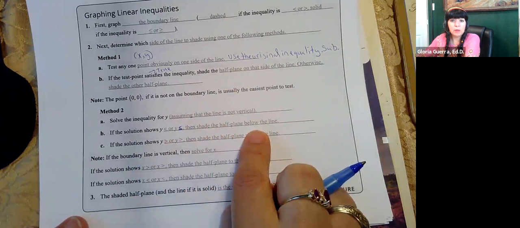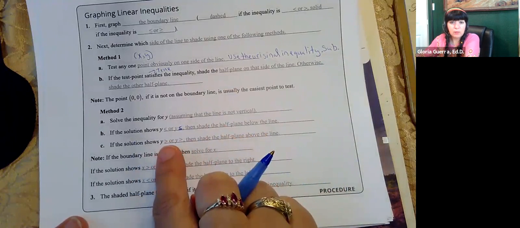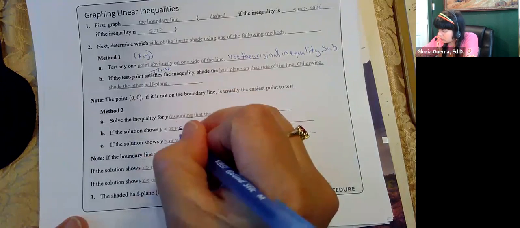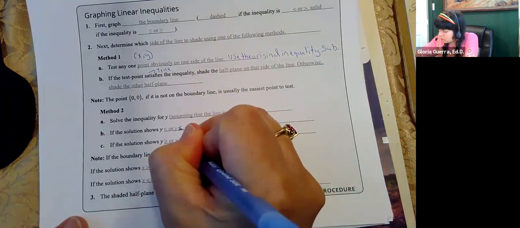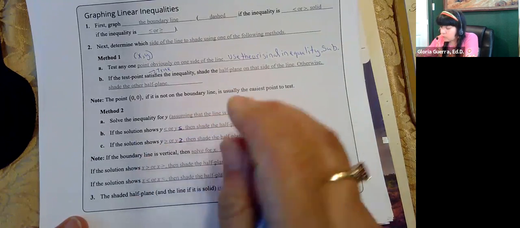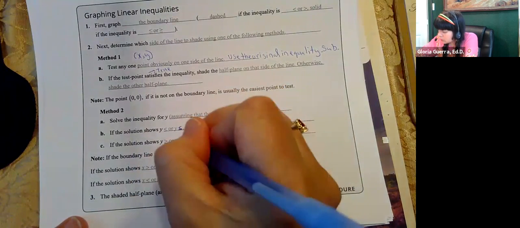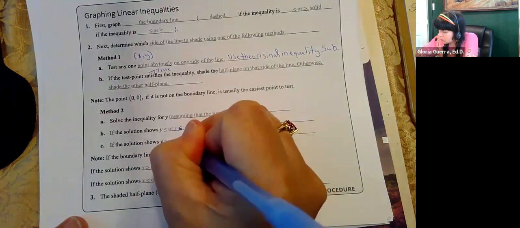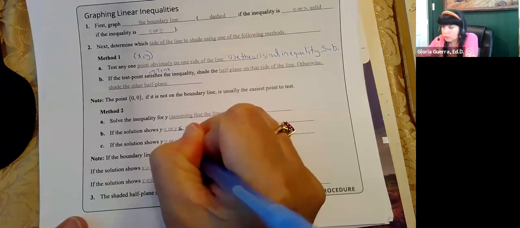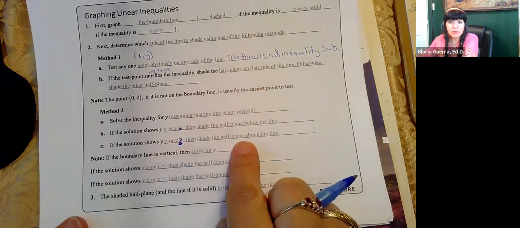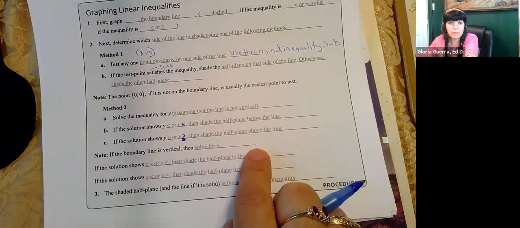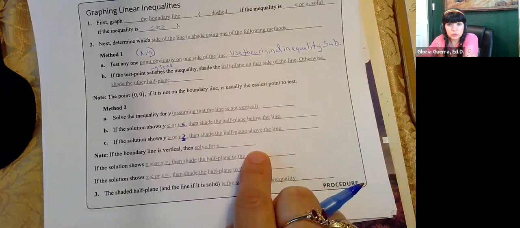If the solution shows that y is greater than or y is greater than or equal to, then you want to shade the half plane above the line. Okay, and we'll show you some examples of that.